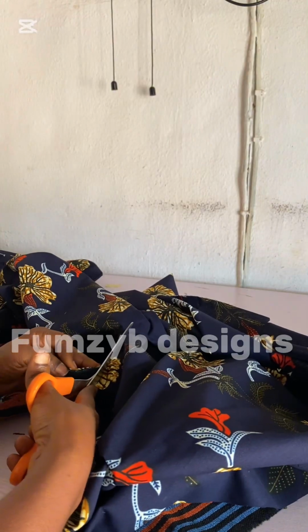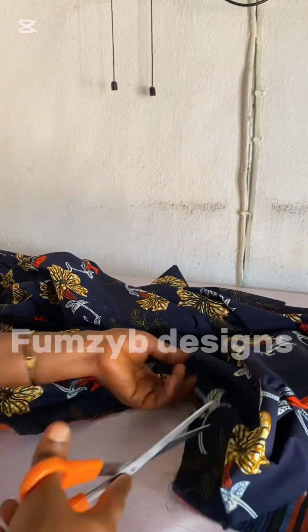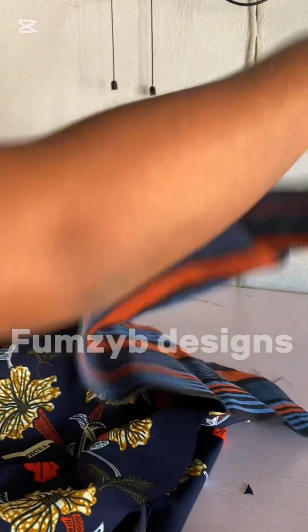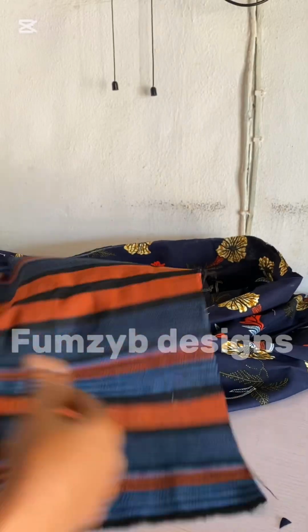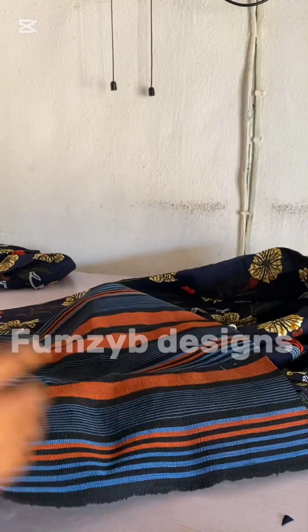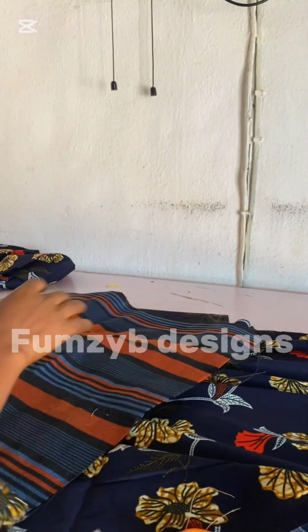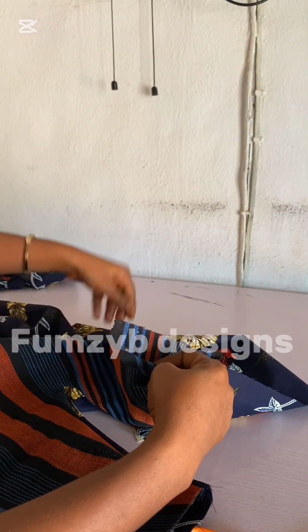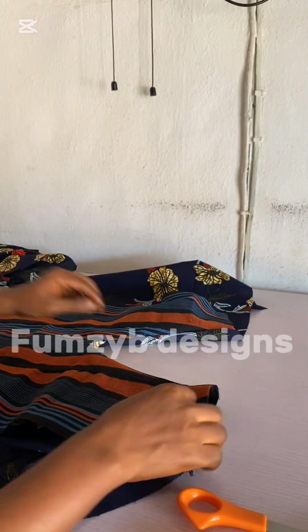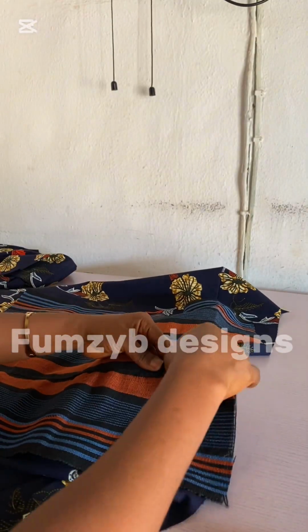Then I'm notching. You have to notch so the V will be sitting properly. So after that, you turn it to the front side, trying to secure it properly. After turning it to the front side, we should be giving it a very nice thorough ironing. But before then, the front side of the neck is not that straight, it's a bit slanted. So let's get it slanted.